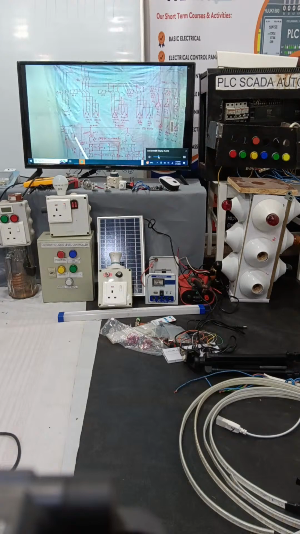So we have reduced the voltage to a safe limit. Our control voltages are 230, 110, 48, 24, AC or DC, depending on the system requirement.